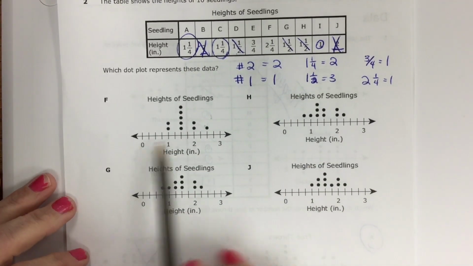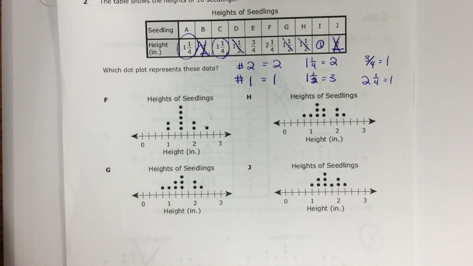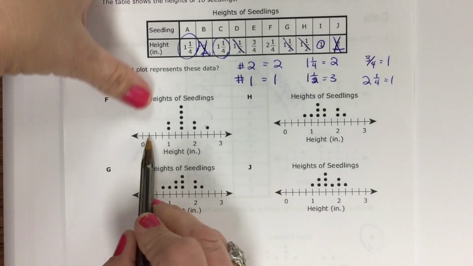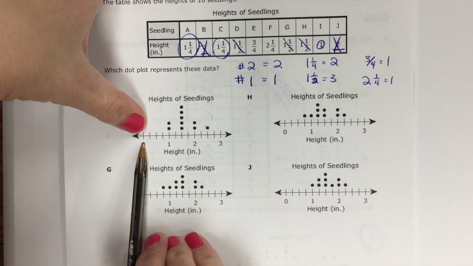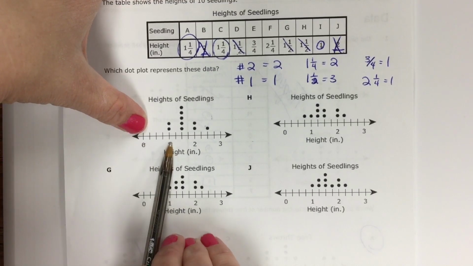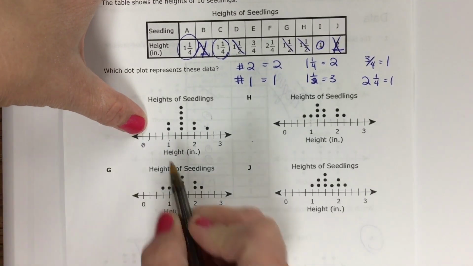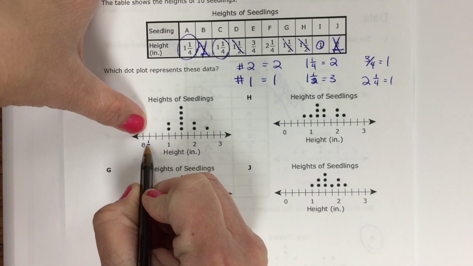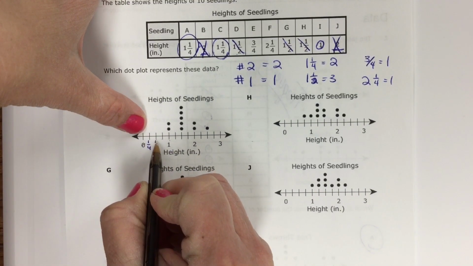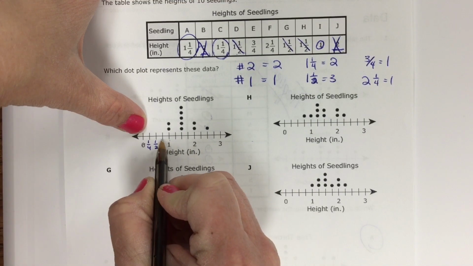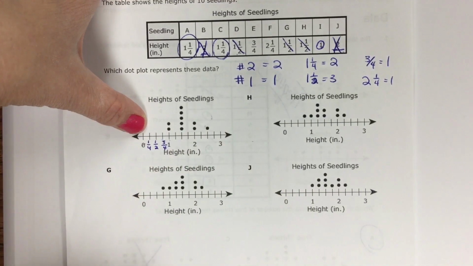So if you look at the number lines, all the number lines have whole numbers. There's no fractions. So what we need to do is place the fractions. If this is 0 and this is 1, there's 1, 2, 3, 4 places in between. So that means this would be 1/4, 2/4, which would be 1/2, 3/4.